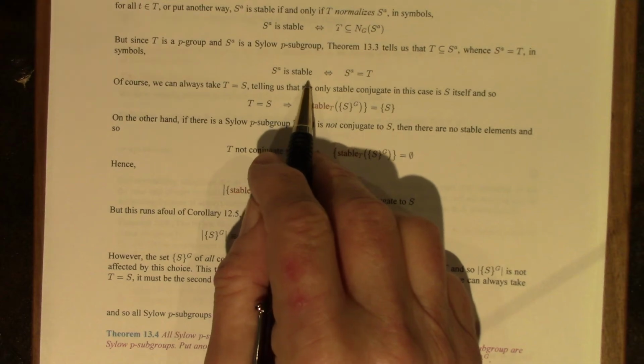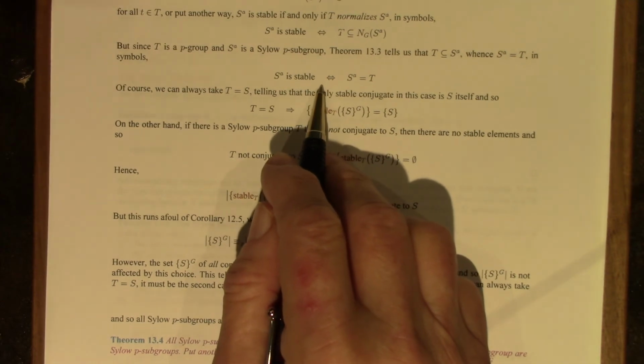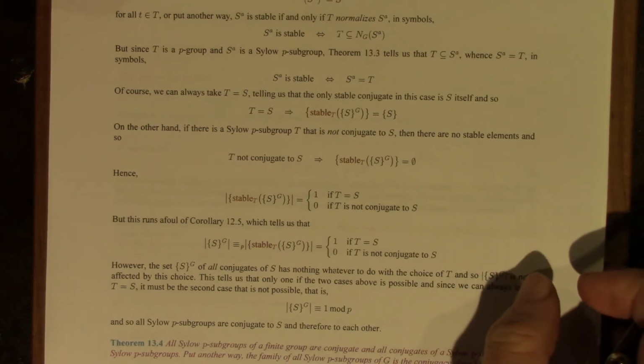You might want to pause the video at this point and go back over what we just discussed. This is not a trivial proof by any means. And if you're new to group actions, it is a little bit stressful, that I can understand.